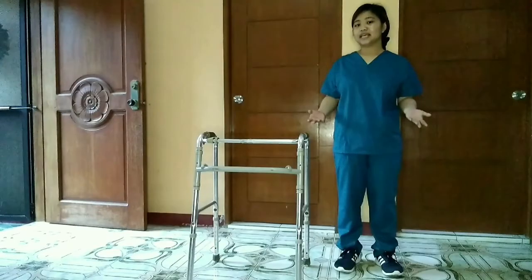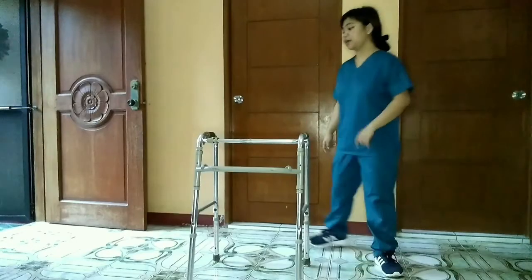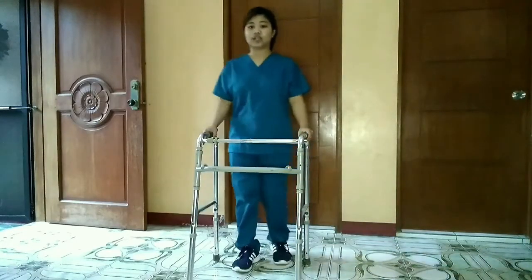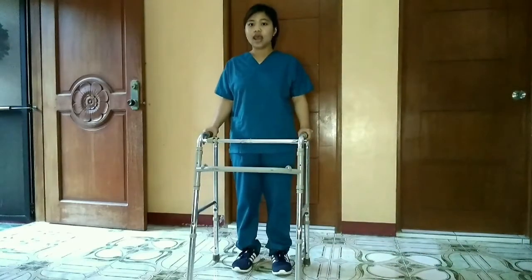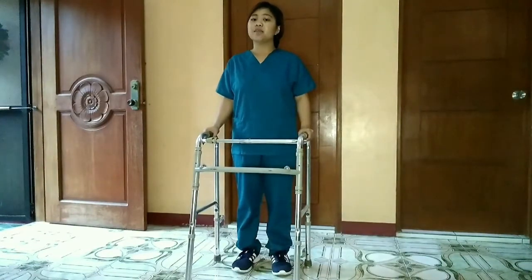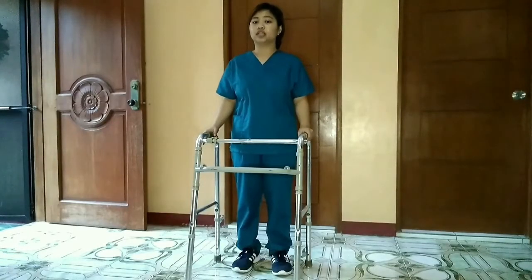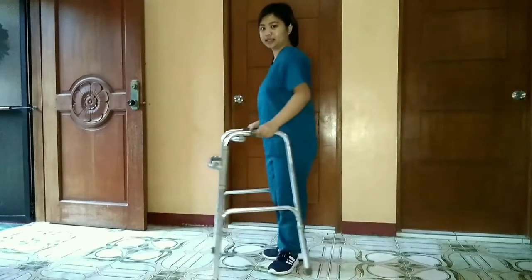Consider also having your patient descend stairs in a sitting position if necessary, moving the crutches down as he or she goes. And lastly, help the patient ambulate with the use of a walker. The first thing that the patient must do is to stand straight in the center of the walker and then hold the hand grips. When holding the hand grips, make sure that the elbows are bent at a 15 to 30 degree angle, like this.